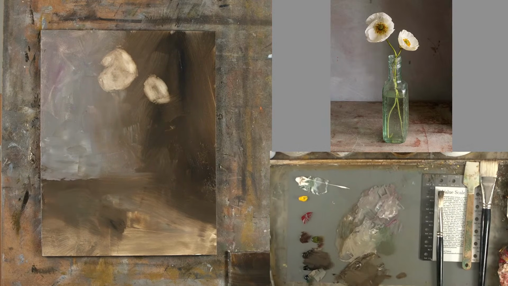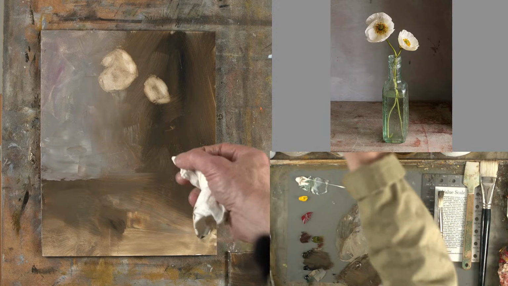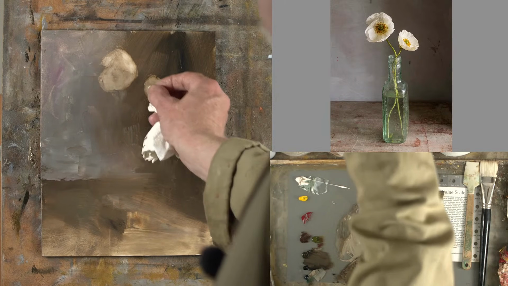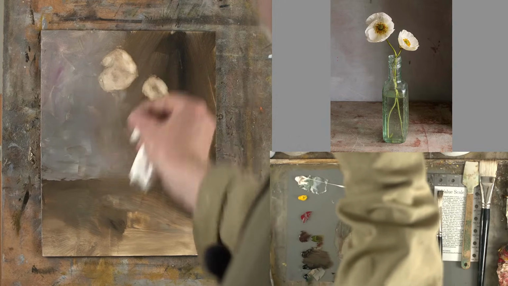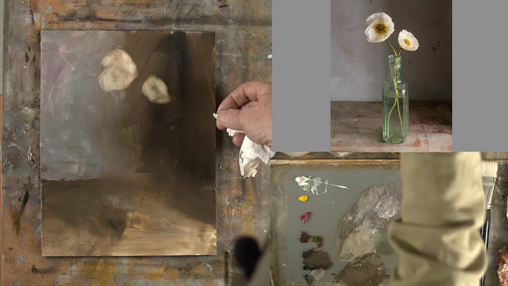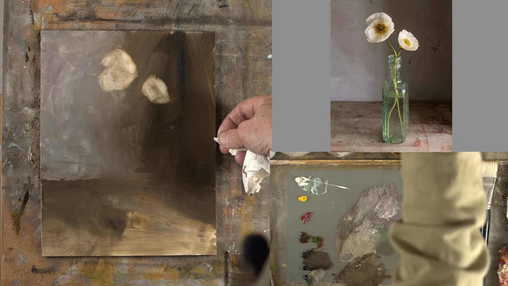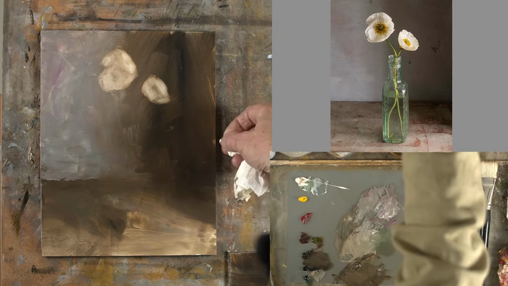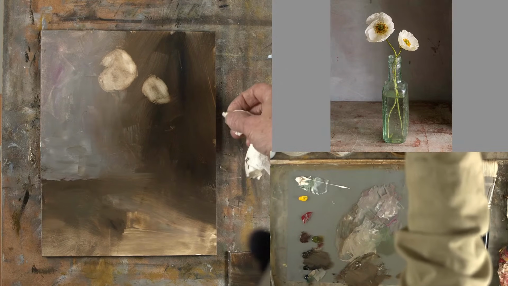Are they about the right size, or are they too small? I think they're too small. I was worried about making everything too big, and now I'm worried about making everything too small. Because once I start painting, there's not a lot I can do about it, is there really? You just got to keep going with how it is.